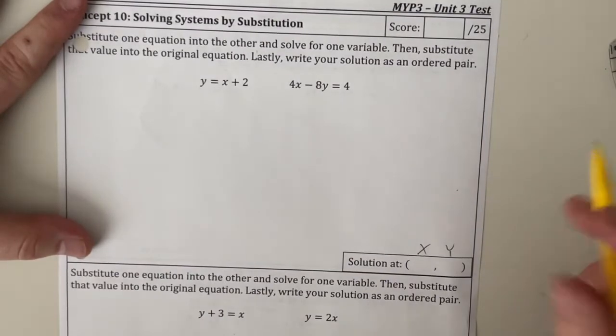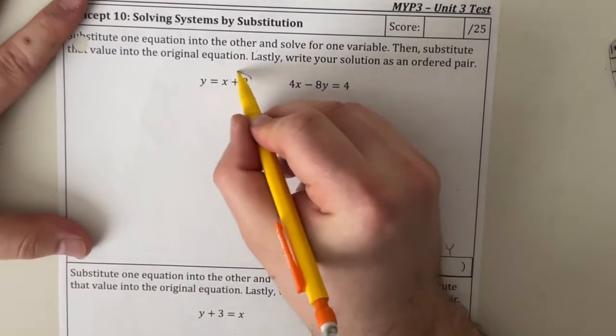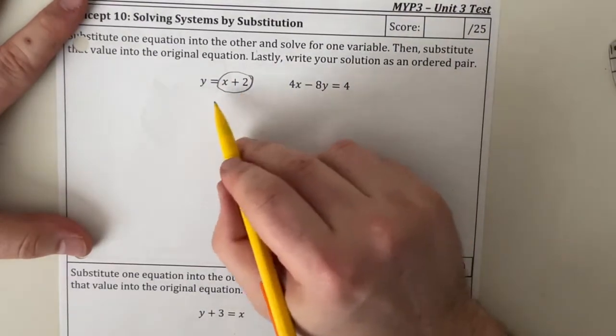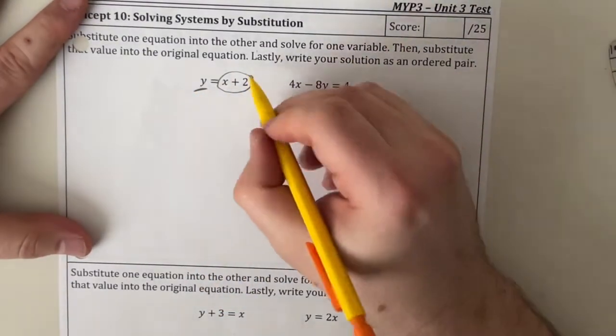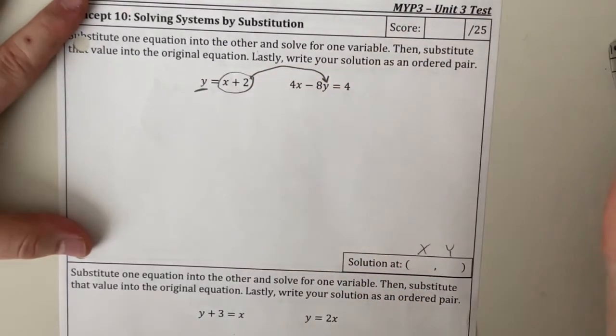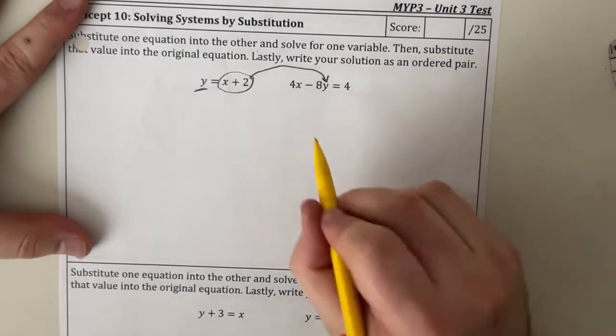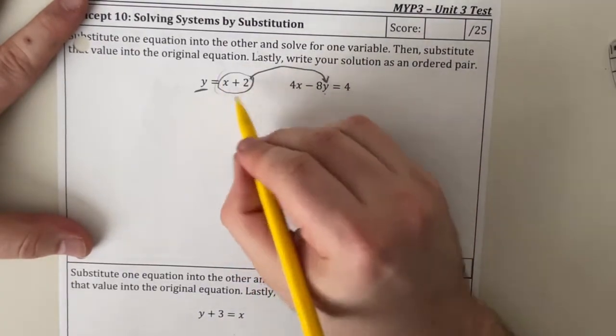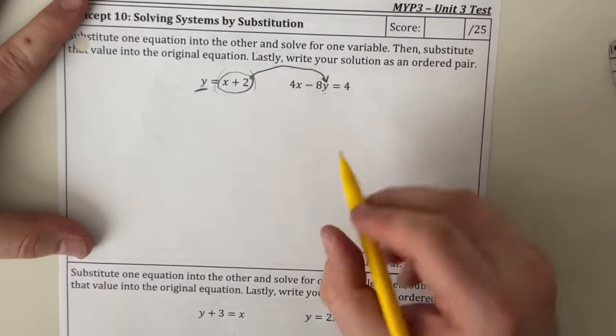So now I can say, all right, what I can do is I can take this entire expression, x plus 2, and I can replace it, meaning substitute for y. And I can plug it into my other equation for y. So instead of y, I'm going to write this in parentheses. So make sure you write in parentheses.